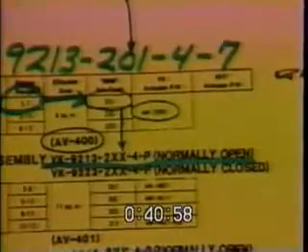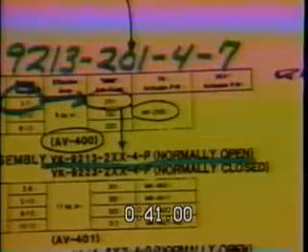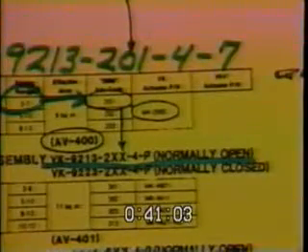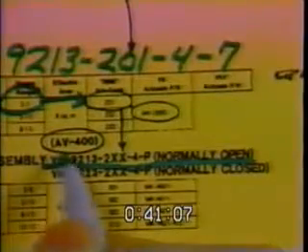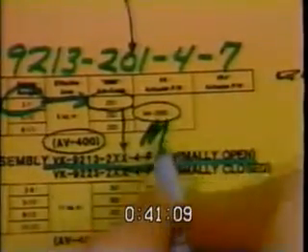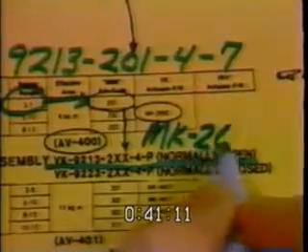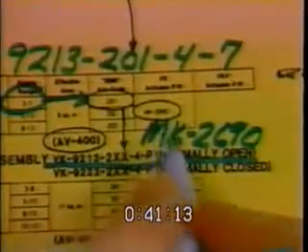Now, if you do not wish to order a complete valve assembly number, you can order the parts separately, and they are listed here. You can see there's the linkage, AV400, the actuator number, MK2690, is written there, and the valve number we've talked about before. You could order these separately and put them together yourself.